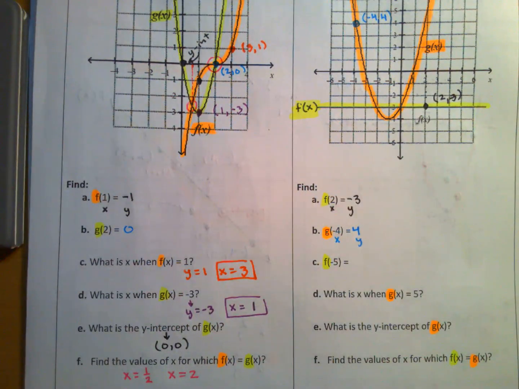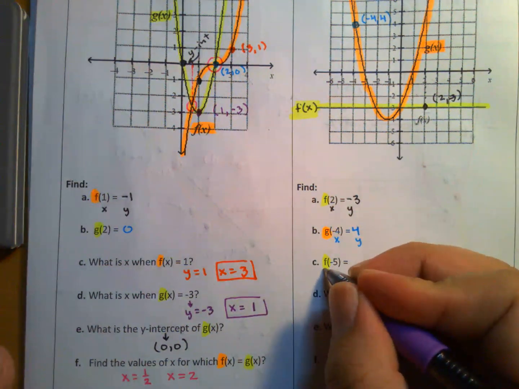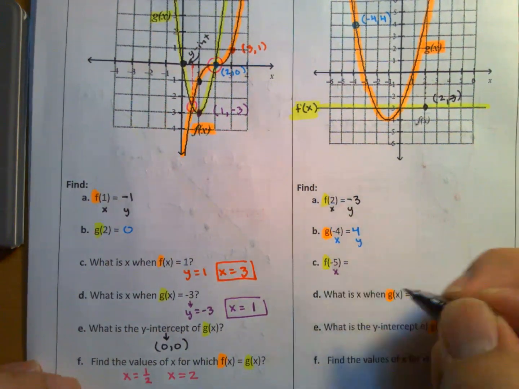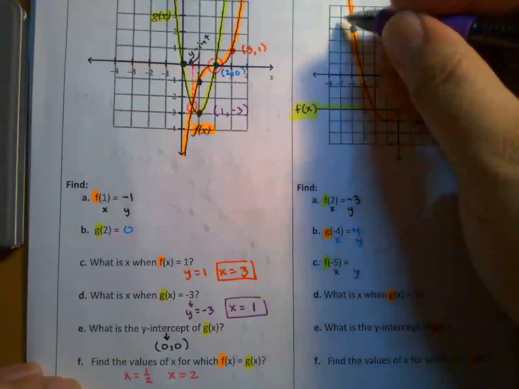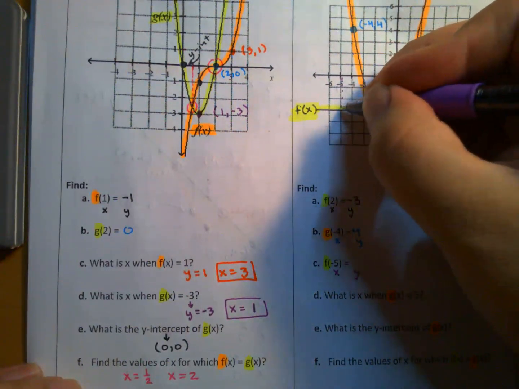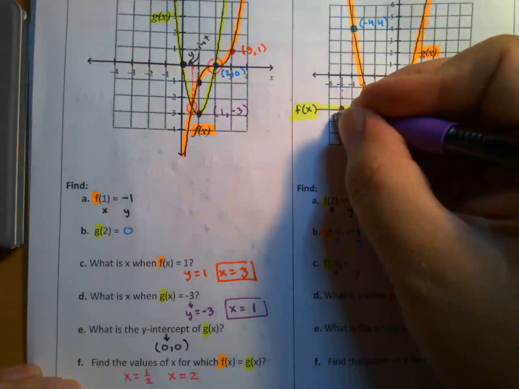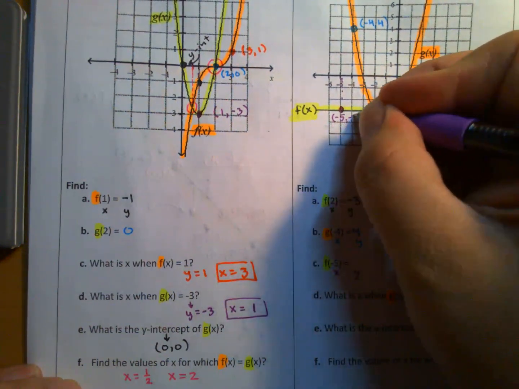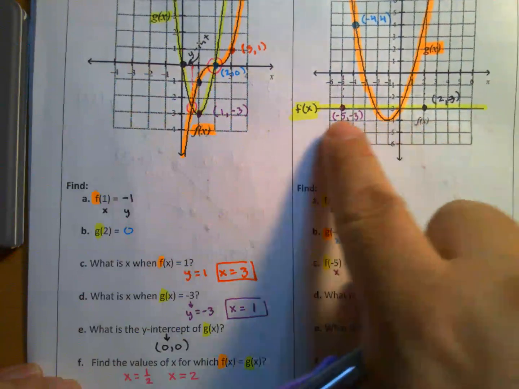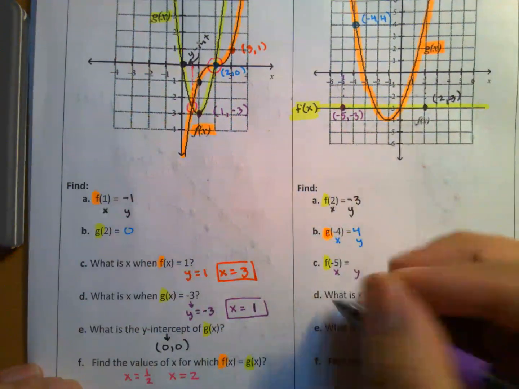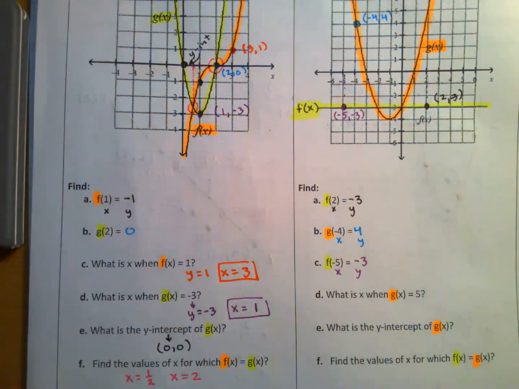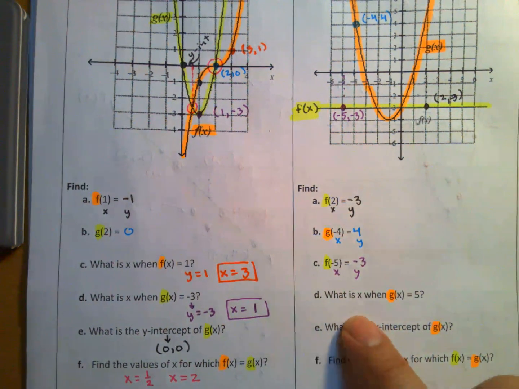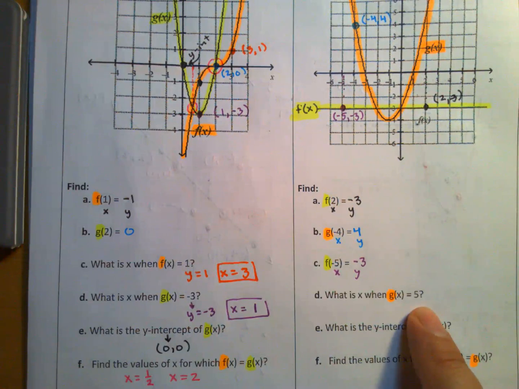Let's keep going here. They said, go back to the f function, but now go to x equals negative 5. Here's x equals negative 5. There's no f function up here, but if I head down, there's the point of contact, which if you notice, it's negative 5, negative 3. Remember what I said earlier. This is a constant function. The answer is always going to be negative 3 for the y value, no matter what they ask on that at least.